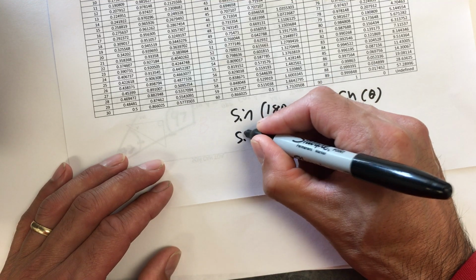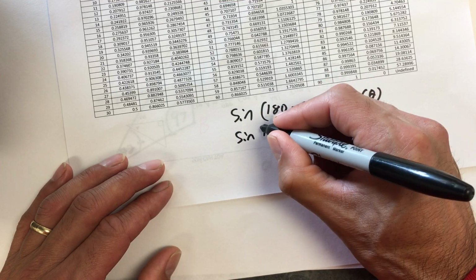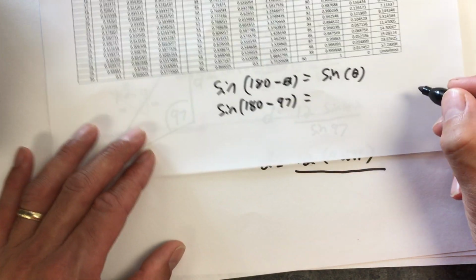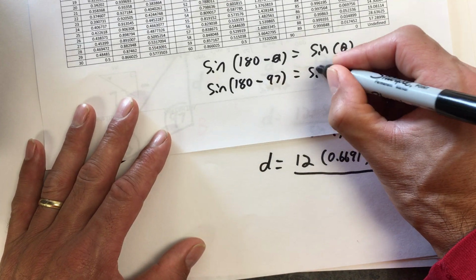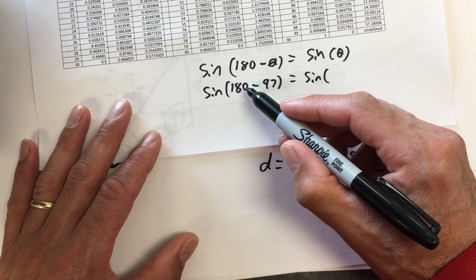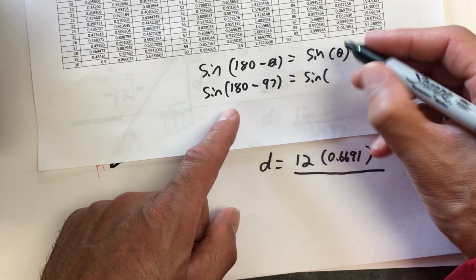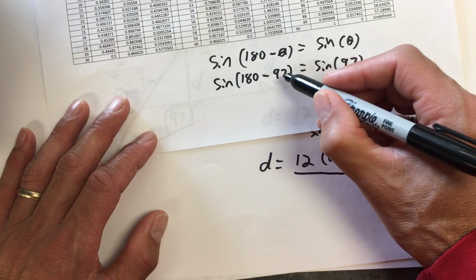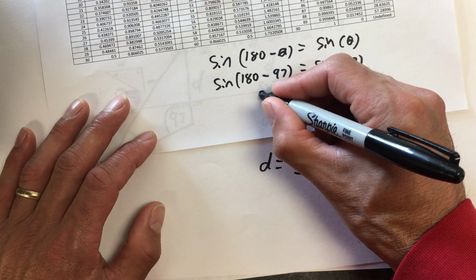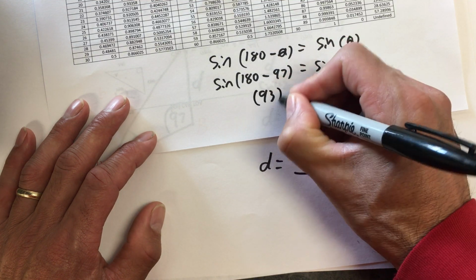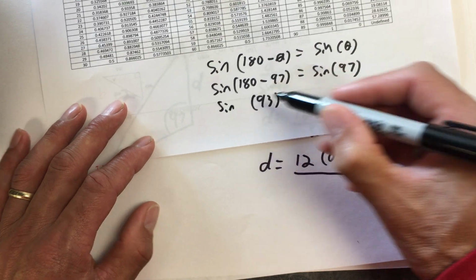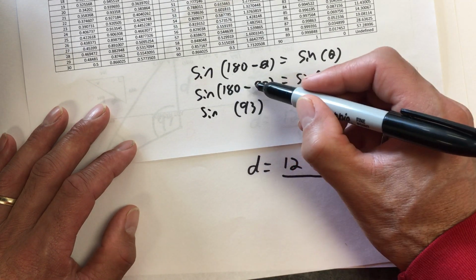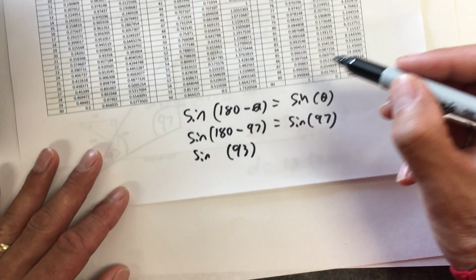So that means the sine of 180 minus 97 is equal to the sine of 97. 180 minus 97 is 93. So if I need the sine of 97, I can subtract 97 from 180, and it's the same as the sine of 93.